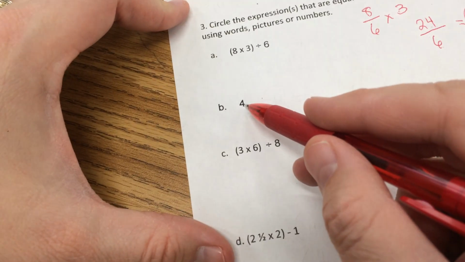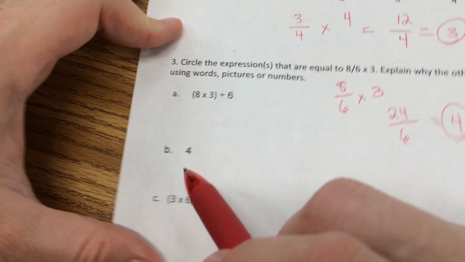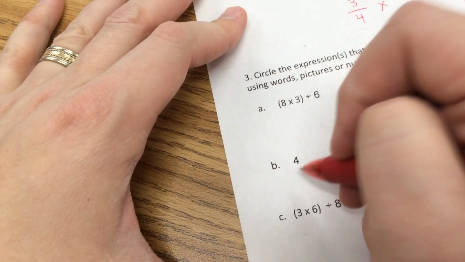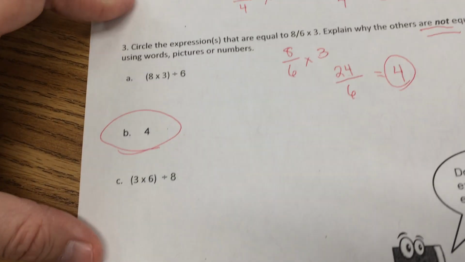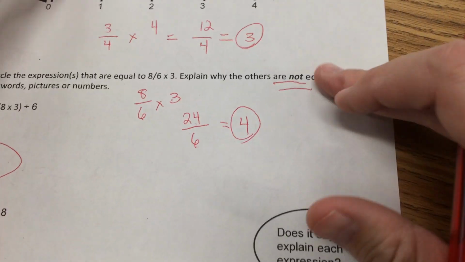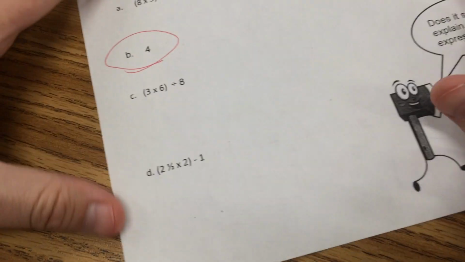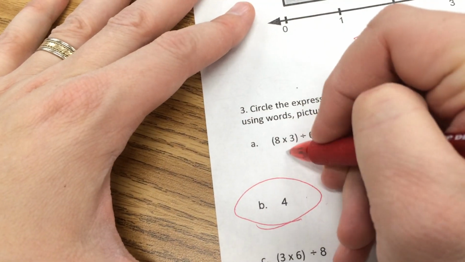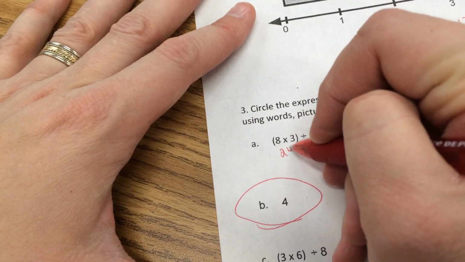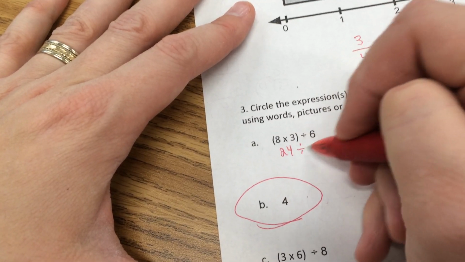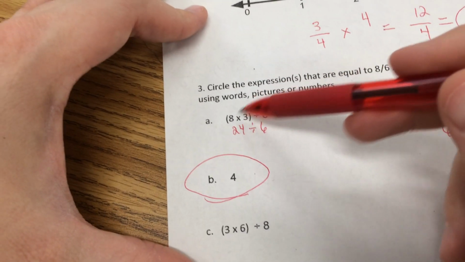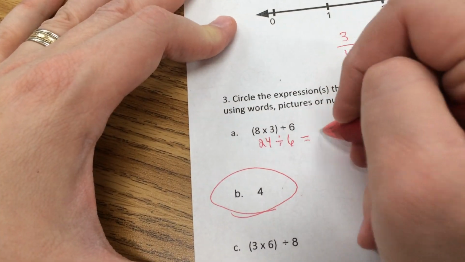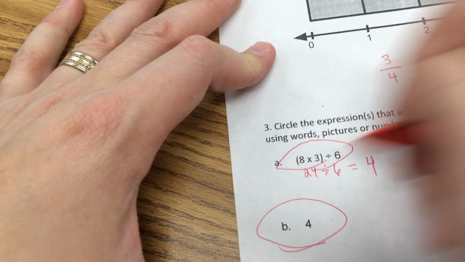Oh, here's one that equals 4. Circle the expressions that are equal to that. Well, this one's equal. So now I have to go through, and this is called evaluating. I need to evaluate all of these answers. Let's see. 8 times 3 is going to be 24. 24 divided by 6. Hey, what told me to do that first? It's the parentheses. 24 divided by 6 is 4. This one also has to be equal.